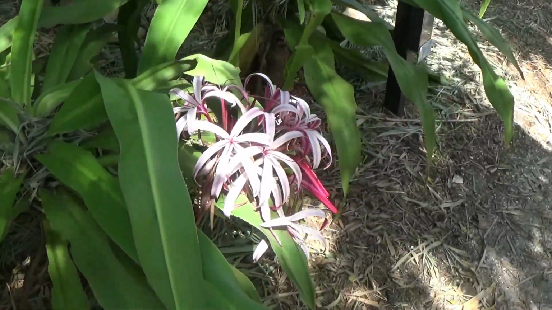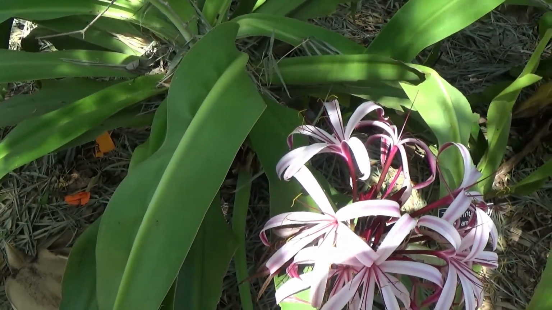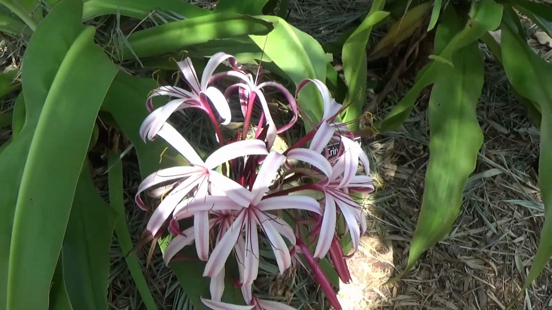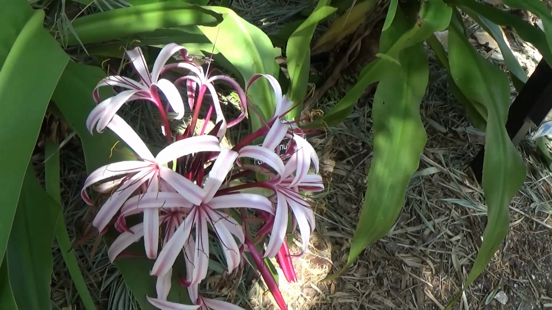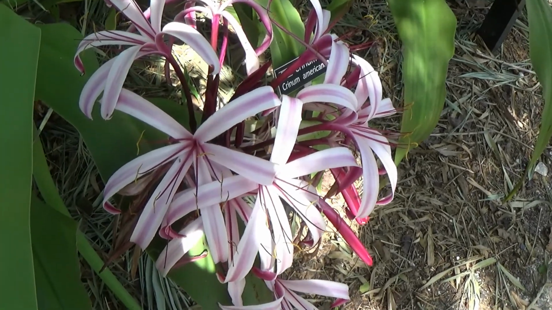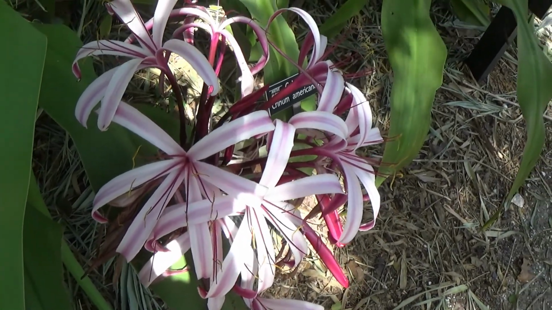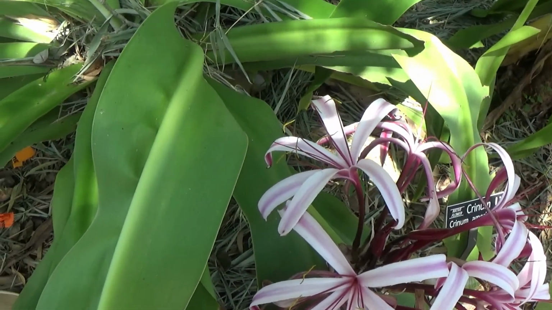Right here near the entrance, as we're walking toward the east, this is a string lily. Look at this string lily. Obviously it's a flowering plant. Beautiful flowers on there. If we look at the flowers, how many petals are there? 1, 2, 3, 4, 5, 6. 6! 6 meaning it would be a monocot.